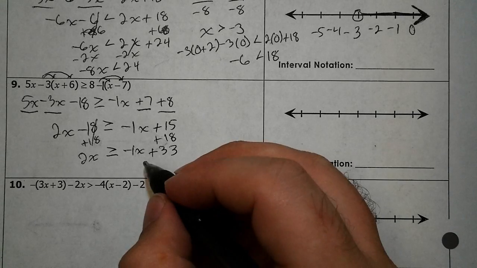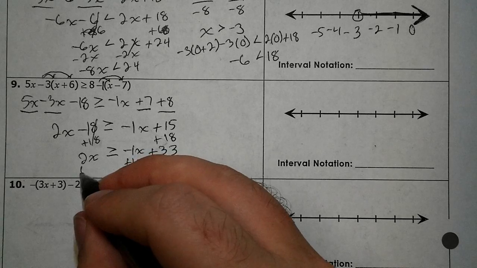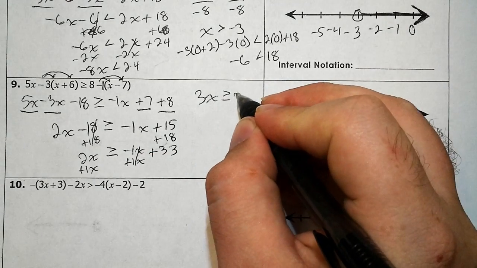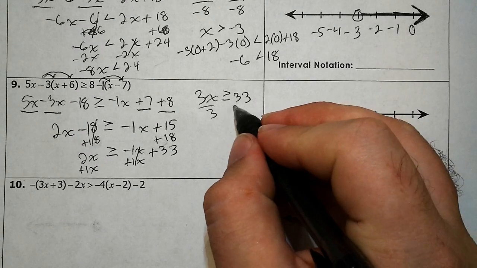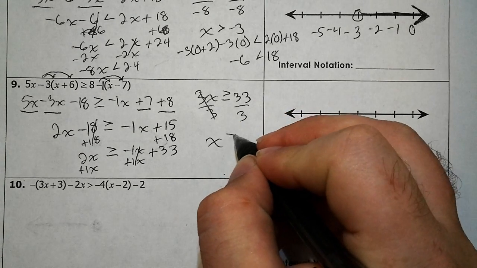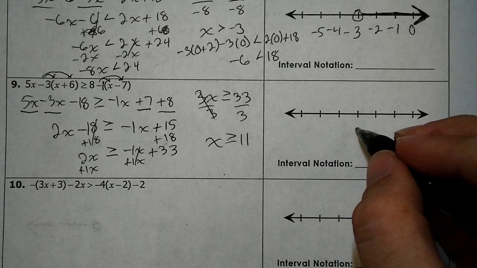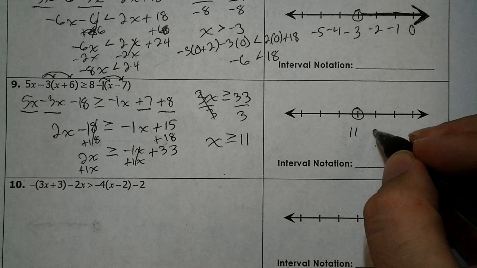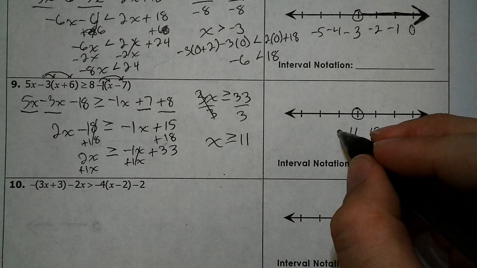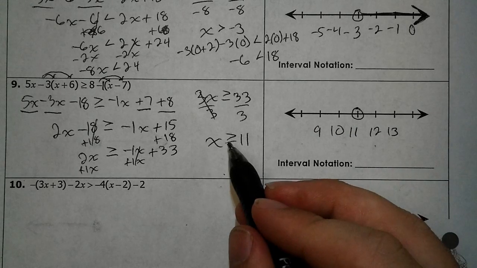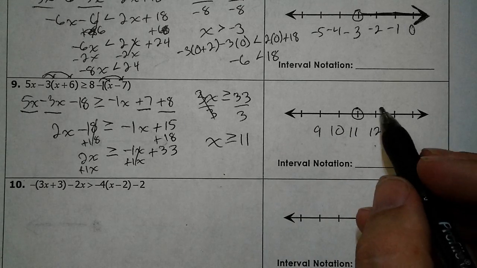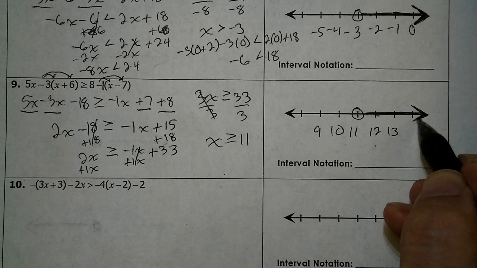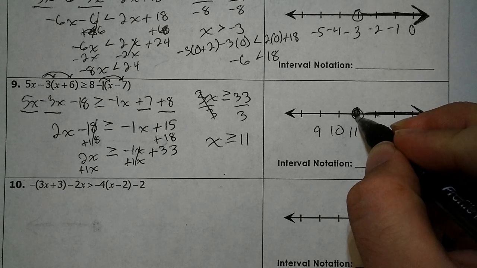Move your x's to the other side. So I get 3x is greater than or equal to 33. And the last step, divide by 3. X is greater than or equal to 11. So come over to here, put 11 on the number line, circle above it, put numbers greater than 11 here, put numbers smaller than 11 here. And now, this is greater than or equal to. So I will fill in the greater than side, and then I will fill in this bubble.